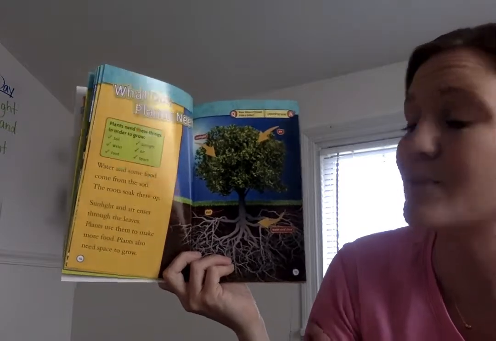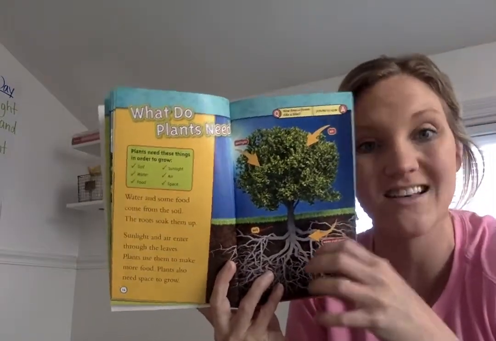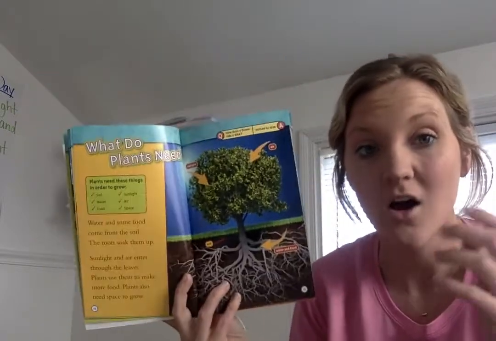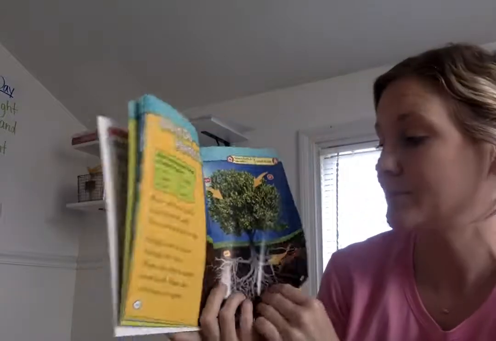Plants also need space to grow. So you can't put a bunch of trees right on top of each other because they need space to grow big and strong, right? And so that's why when you go outside, plants are spaced out.